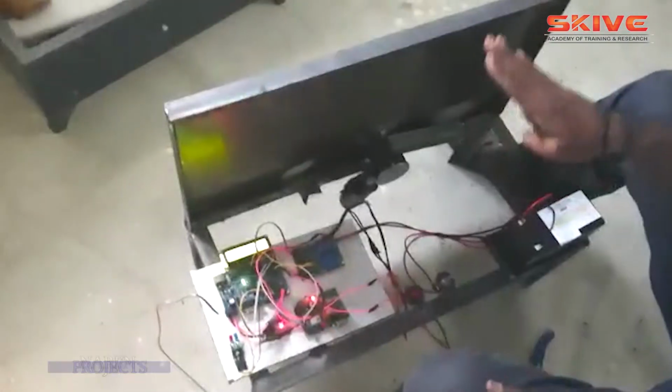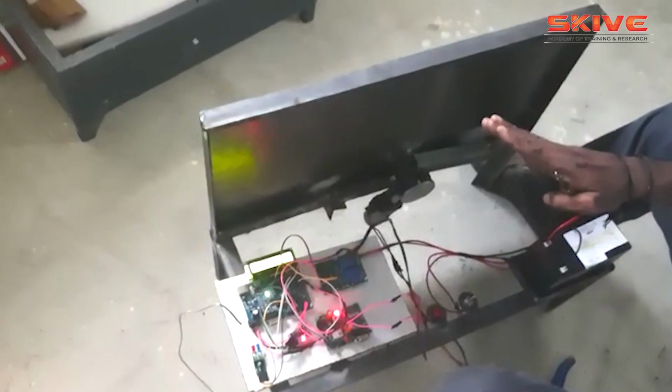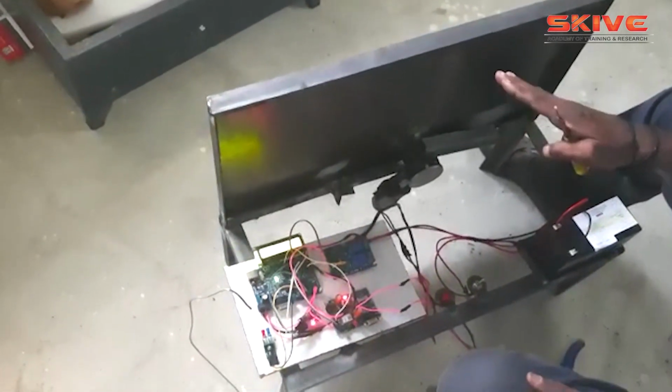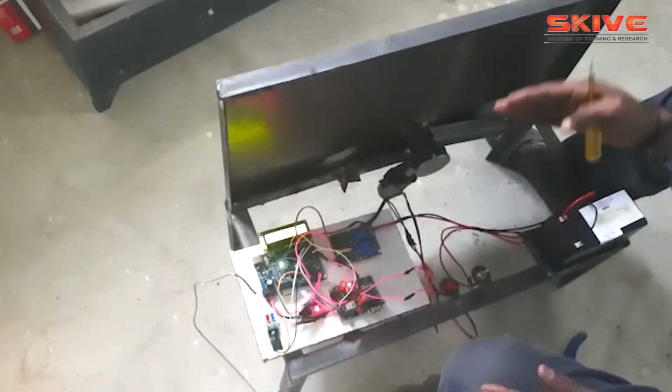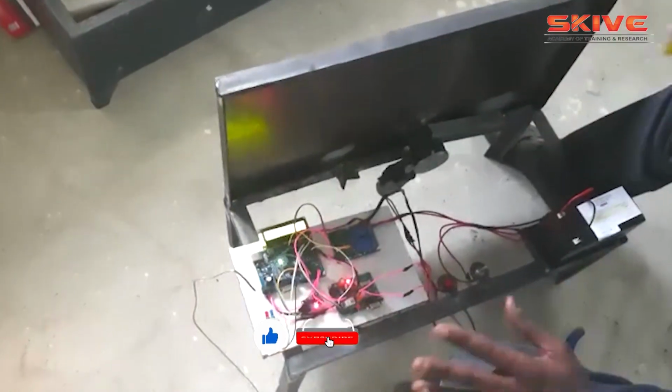So this is the concept of an oxygen and temperature level based SMS alert door and window automatic open system with an alert system. So this is the project.